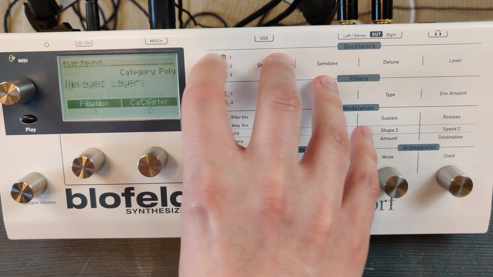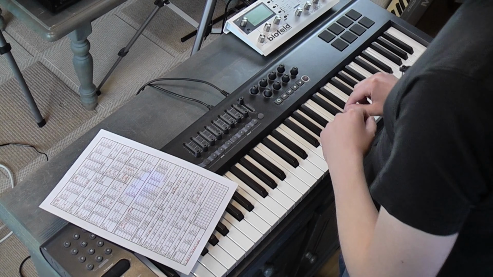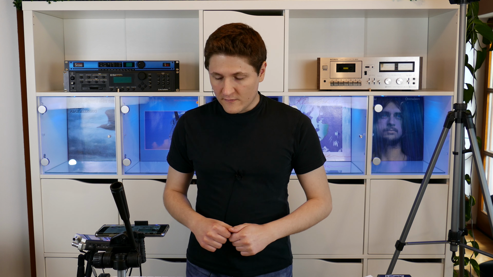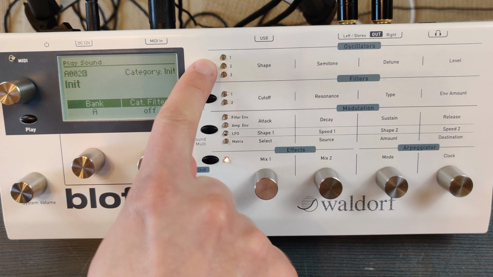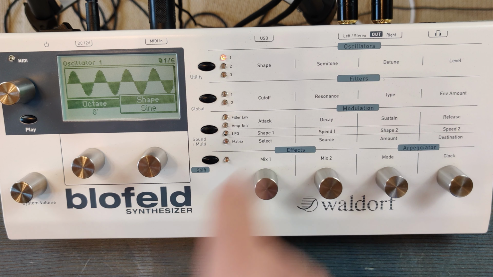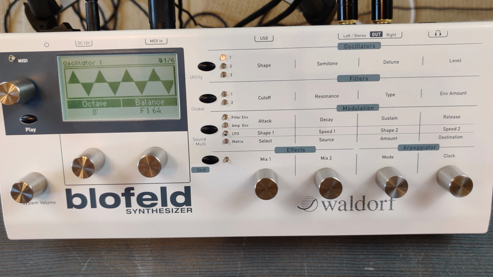So again, we are starting with an initial patch. And our two layers are starting with the two oscillators. Oscillator 1 will be a triangle. And that's important.